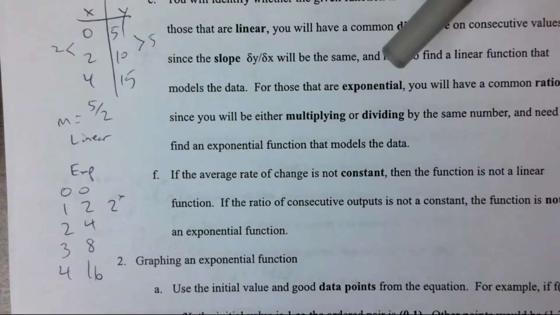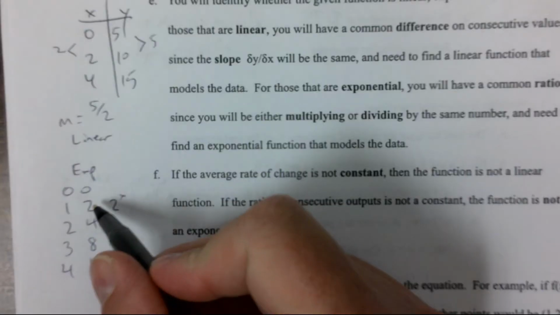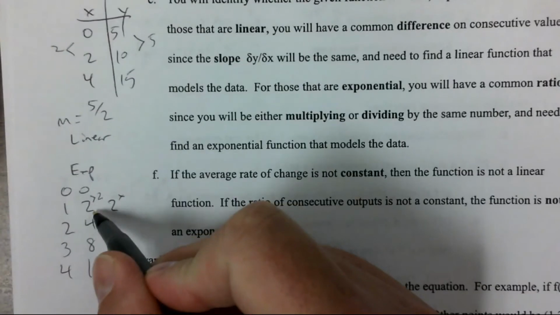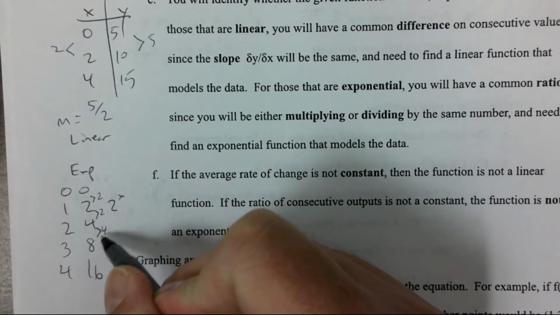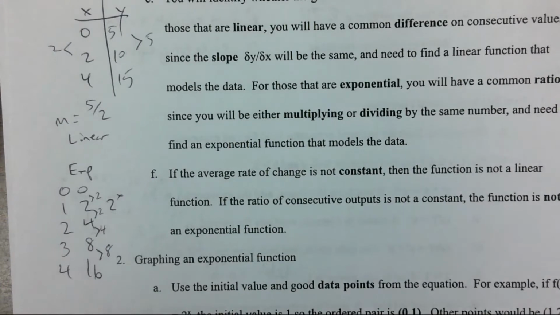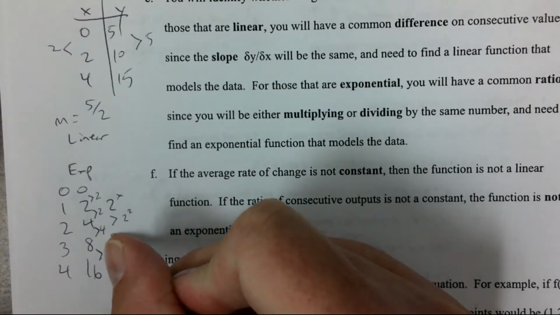Okay, so this difference is 2. This difference is 2, but this difference is 4. And this difference was 8. So you can say from here to here is 2 squared, from here to here is 2 cubed.